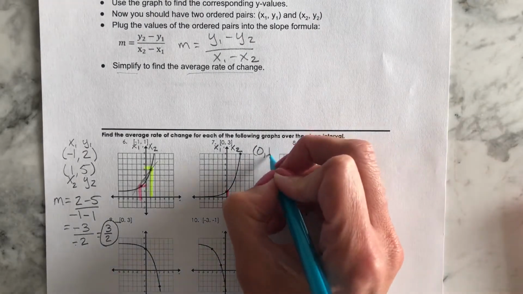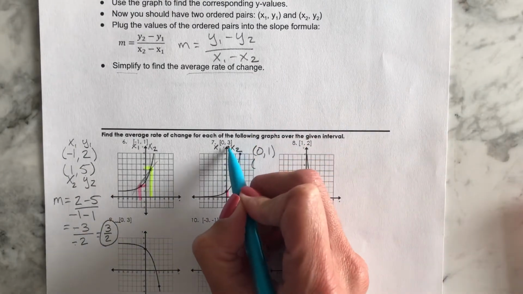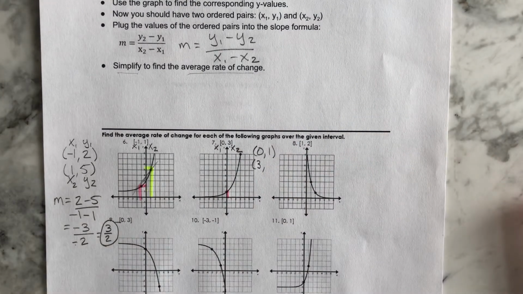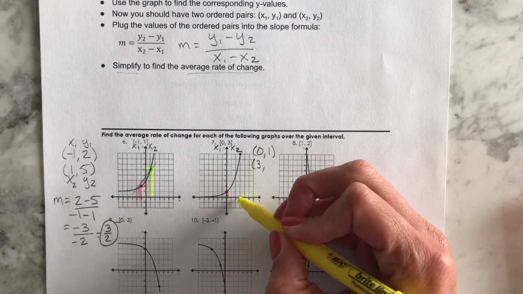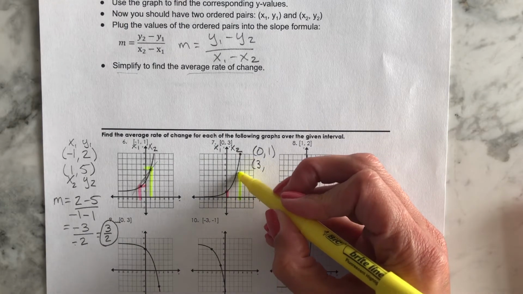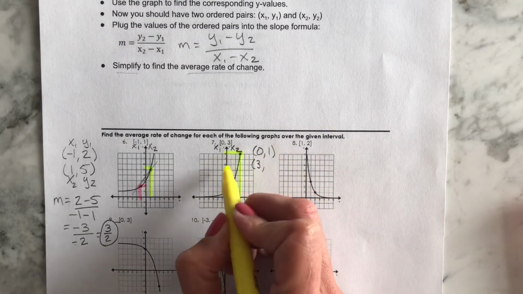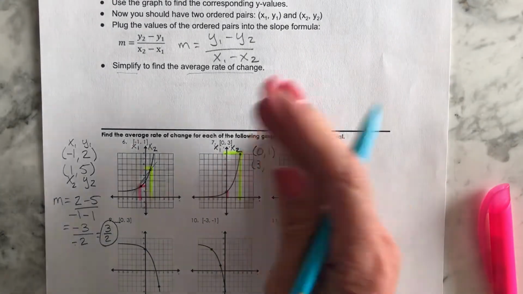So my first pair is 0, 1. Now I'm going to use my second x value, so 3. Here's 3 on the graph, where x is 3 on the x-axis, and then go up till you hit the graph at where y is 8. That's going up 8 there. So the ordered pair is 3, 8.